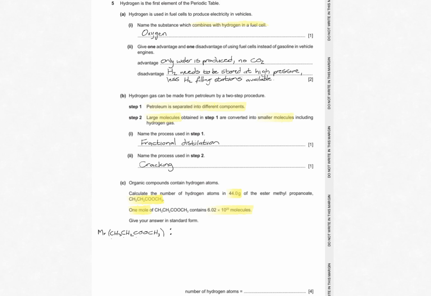We can see that we have 4 carbon atoms as well as 8 hydrogen atoms and 2 oxygen atoms. So we multiply 4 by 12, then add 8 times 1, and lastly add 2 times 16. This gives us a total molecular mass of 88.